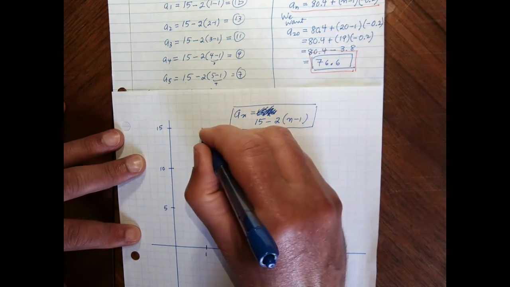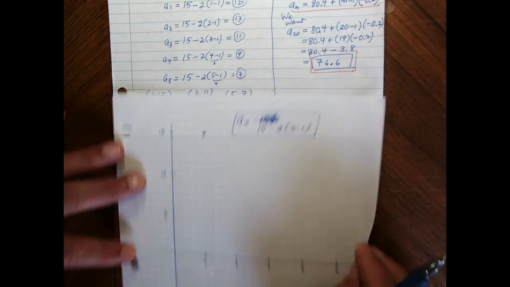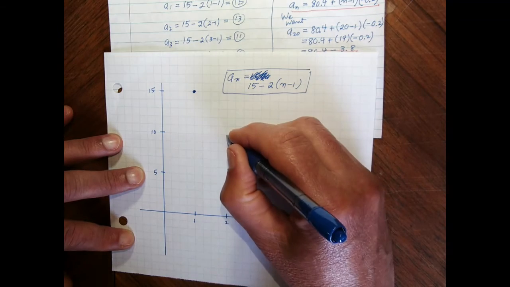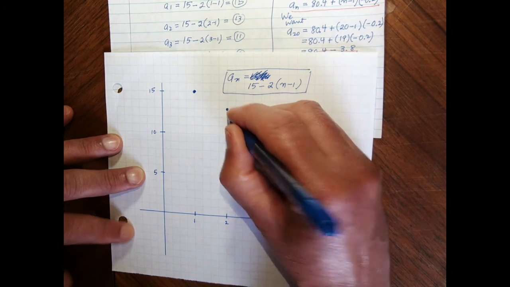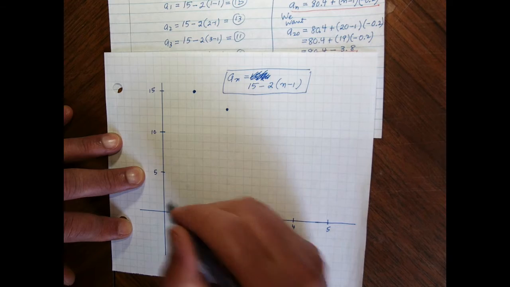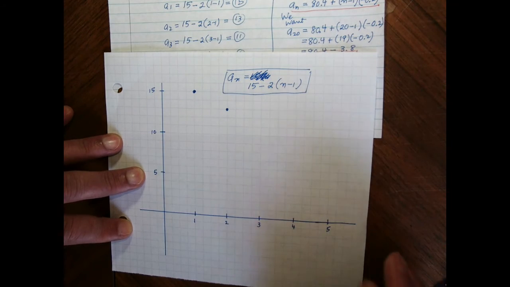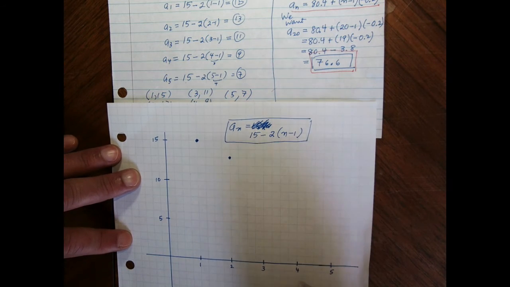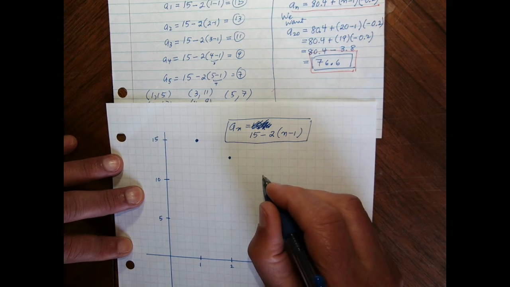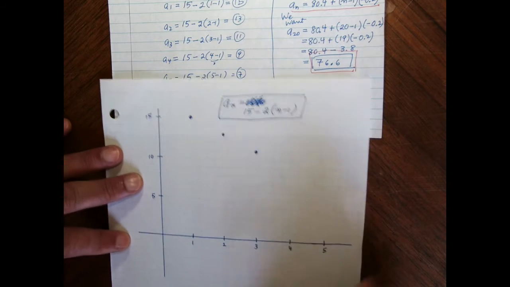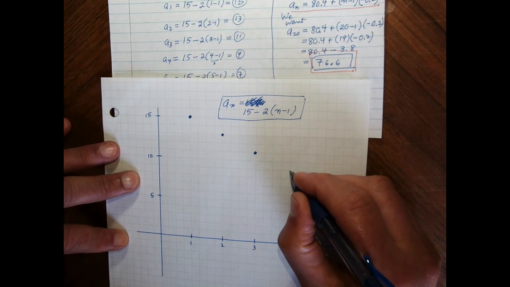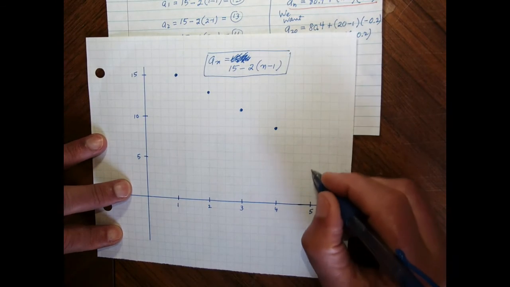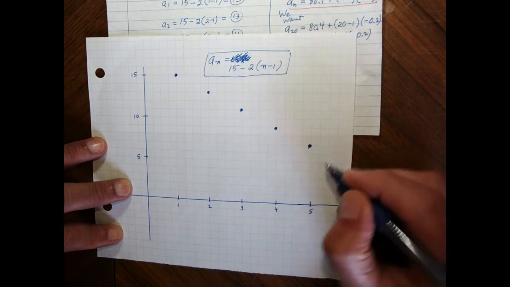So 1, 15 is right here. 2, 13. So each square is 1 on the vertical axis, but I stretched out my scale a little bit on the horizontal so the points wouldn't be too close together. 3, 11 is here, 4, 9, and I hope you can see what's happening here. 5, 7.